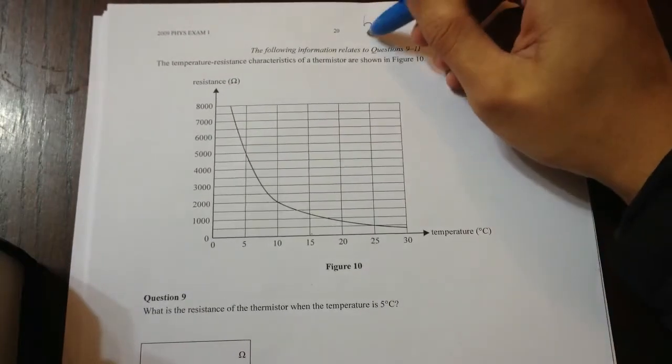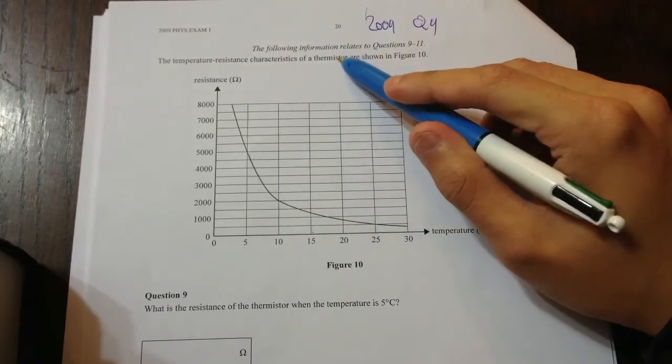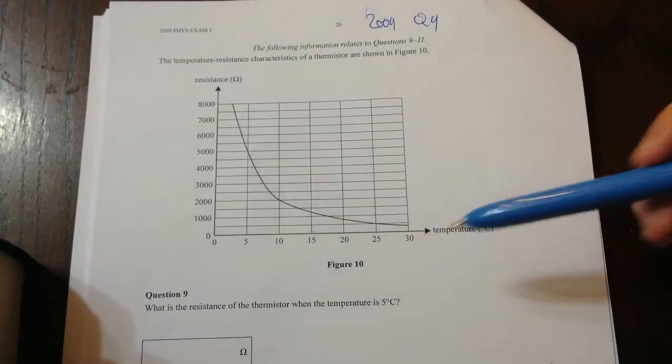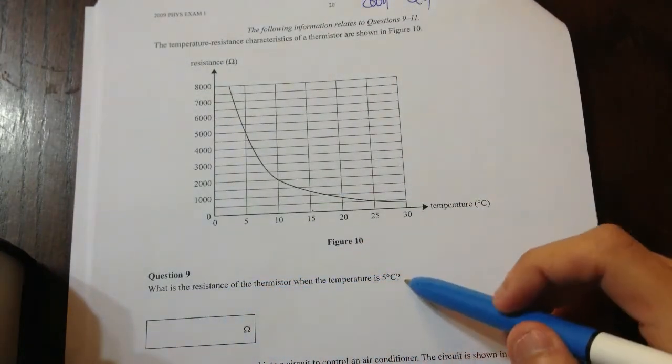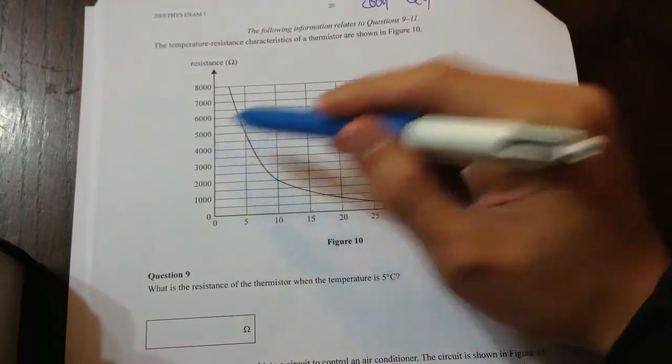Okay, this is 2009. This will be question 9. We're looking at a thermistor. So it's a temperature-dependent resistor, but we can tell that from this graph. We don't even need to know that. What is the resistance of the thermistor when the temperature is 5 degrees? 5 degrees goes up. Resistance is 5,000.